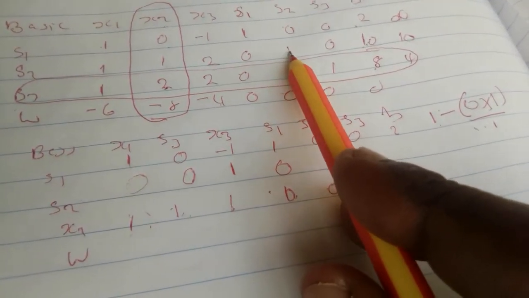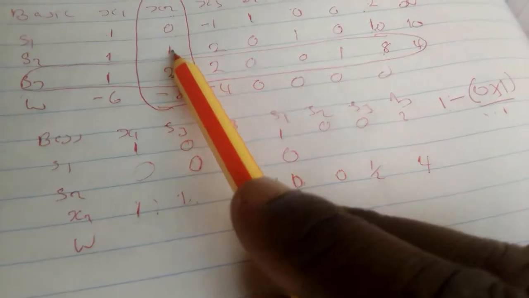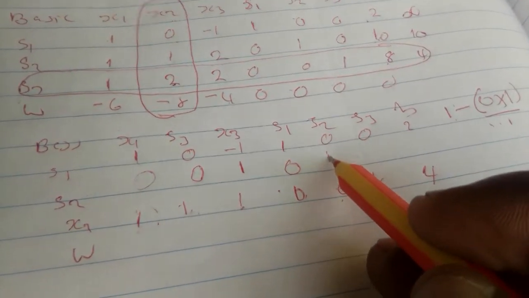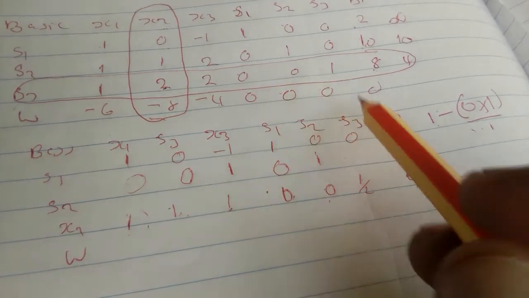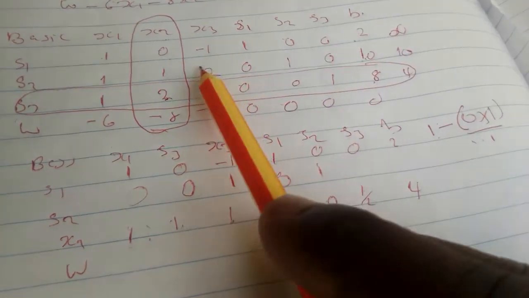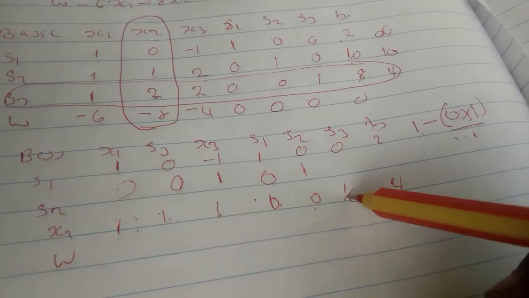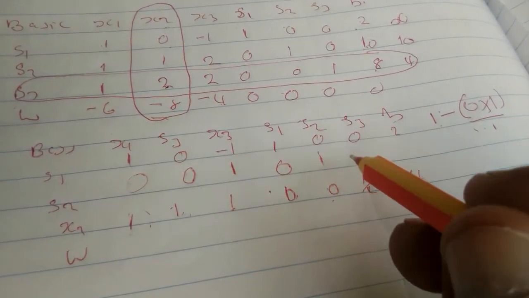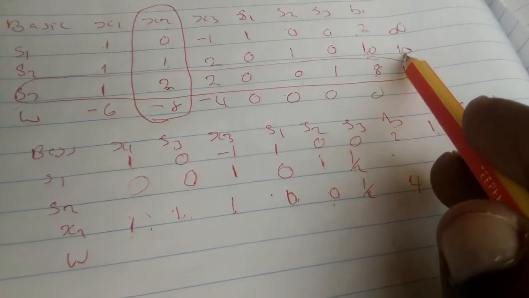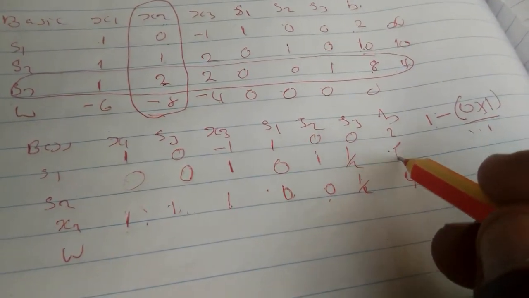We continue. We say 1 minus, in the bracket, 1 times this 0 divided by 1. So we get 1. We come here. Then 0 minus, in the bracket, 1 times this one, a half, divided by the pivot. We get a half. So when we come here we say 10 minus, in the bracket, 1 times 4. Here we get 6.